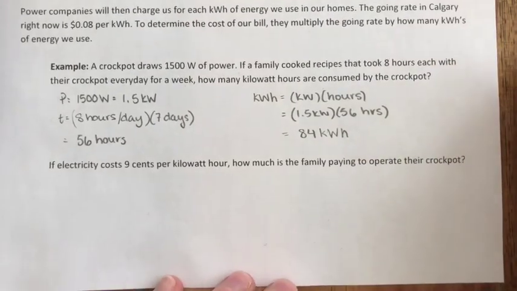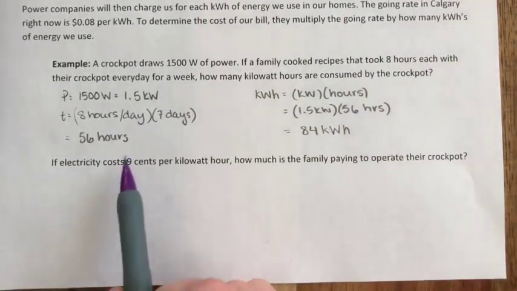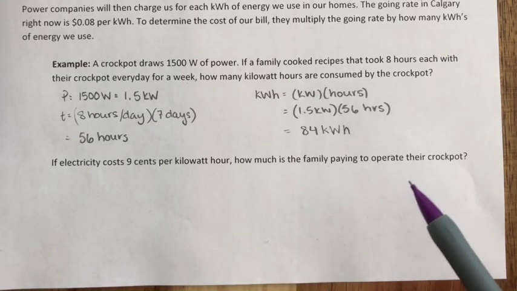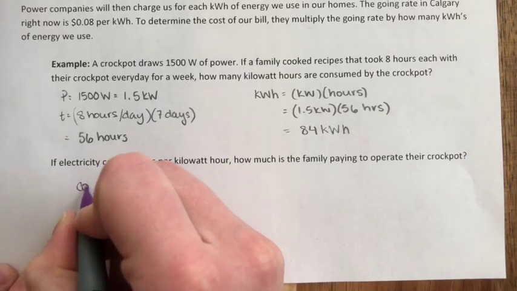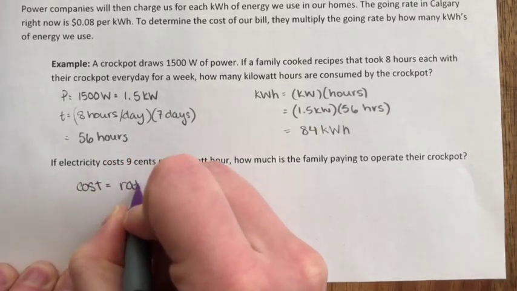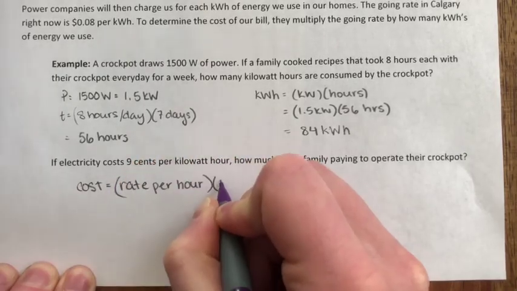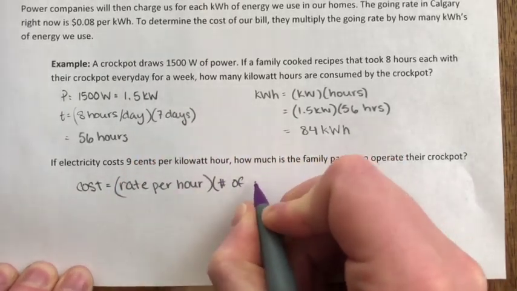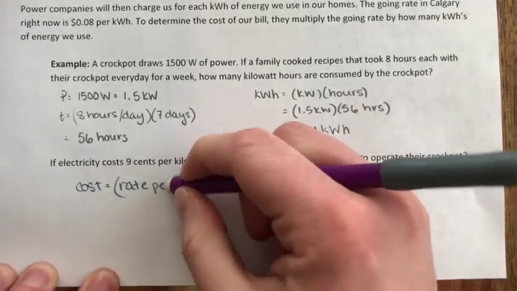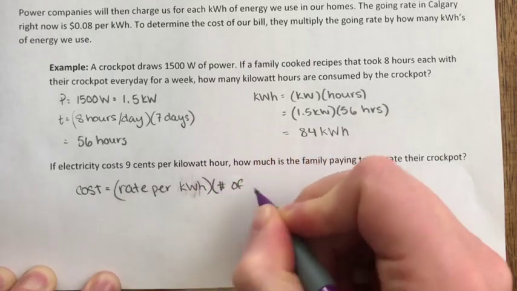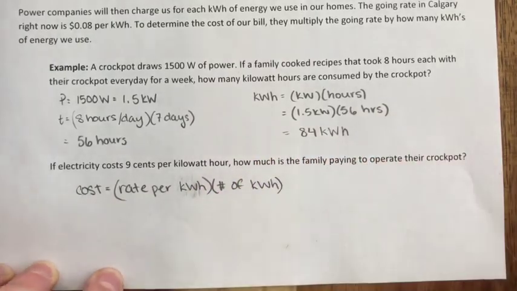If electricity costs 9 cents per kilowatt hour, so remember going rate is generally 8 cents, but we can manipulate that for different questions if we want. So how much is the family paying to operate their crock pot? So their cost is going to be equal to the rate per kilowatt hour times the number of kilowatt hours that they've used.